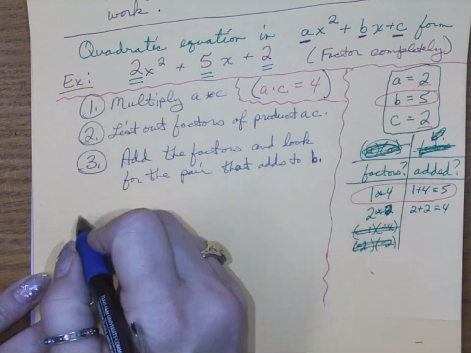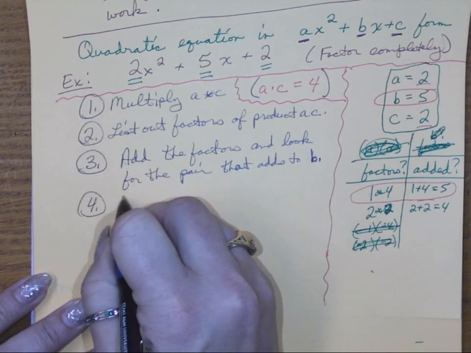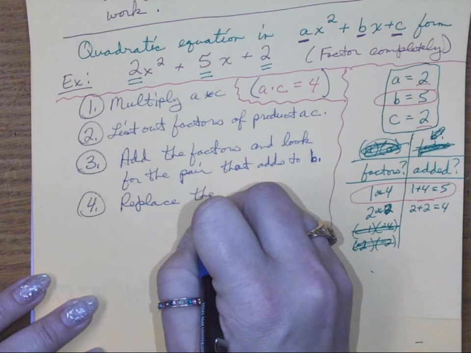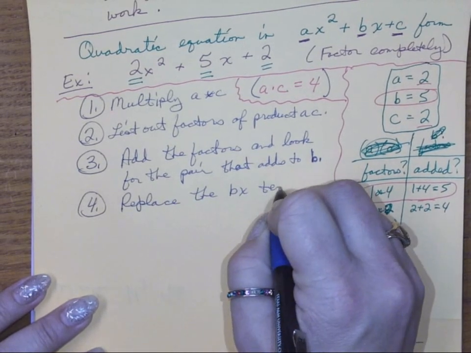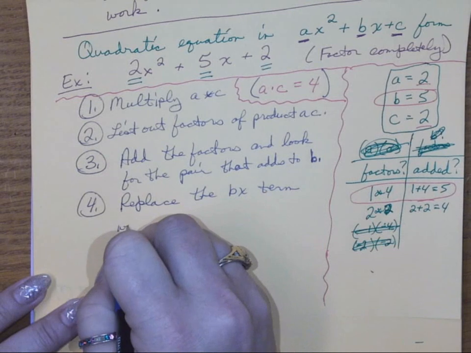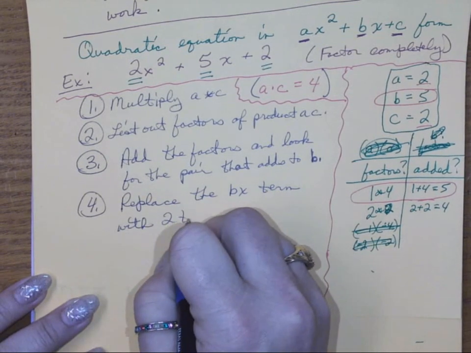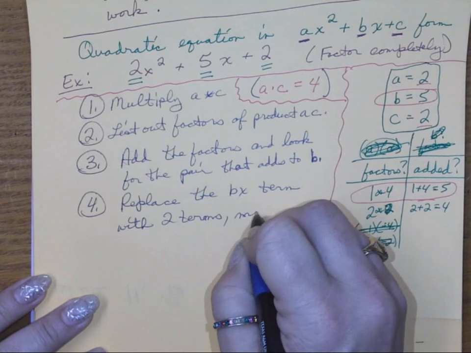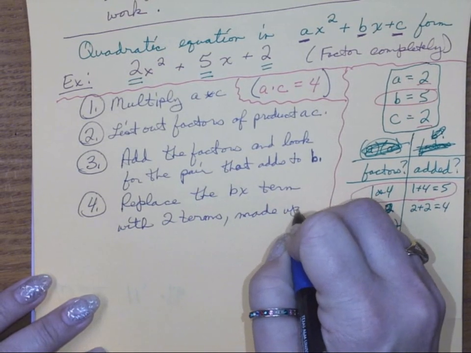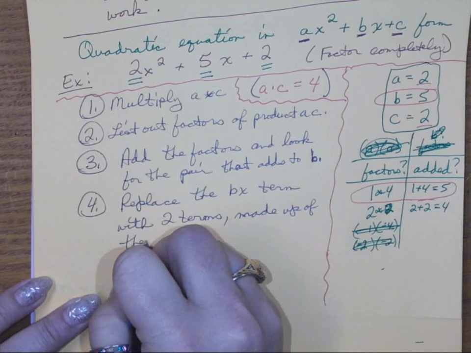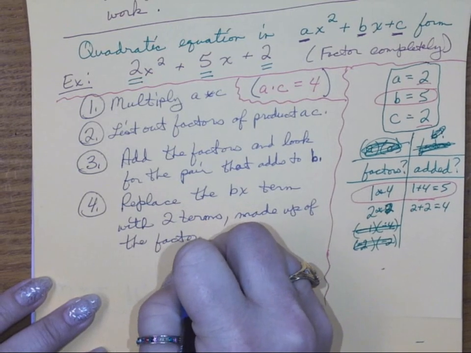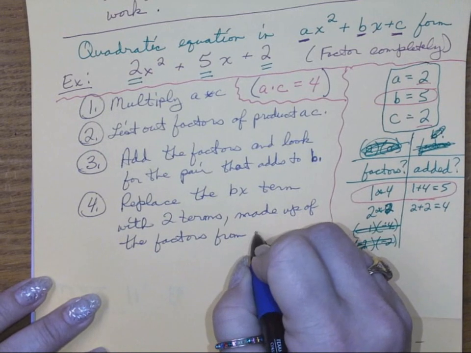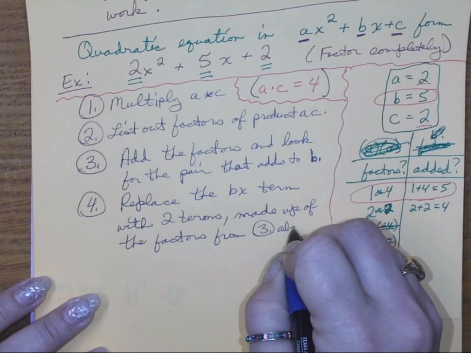So the next step is replace the BX term with 2 terms made up of the factors from step number 3 above.